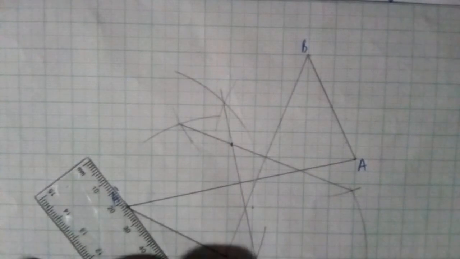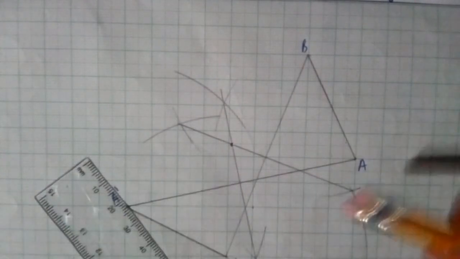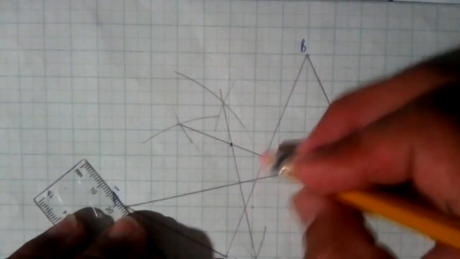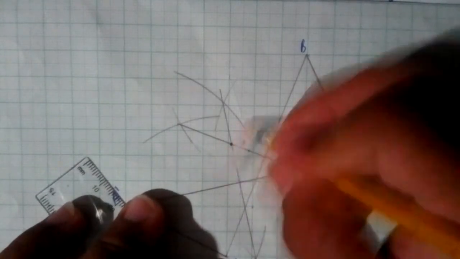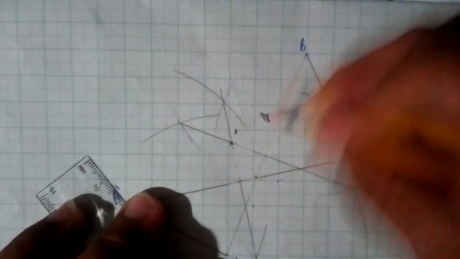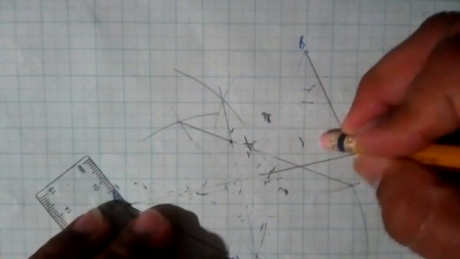Now let me erase a little bit of the mess, because we won't need these other lines. What we need now is to find the angle of rotation. Okay, so let me erase all of this because they aren't relevant anymore. What we will be doing now is joining the corresponding points, but they must match each other.